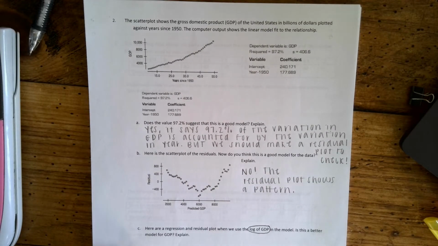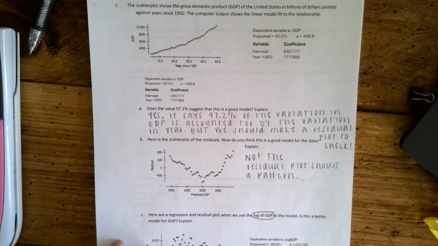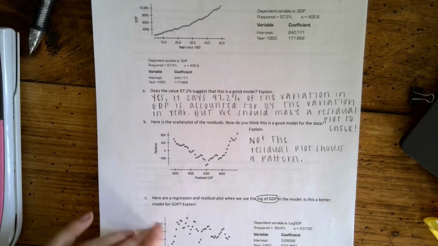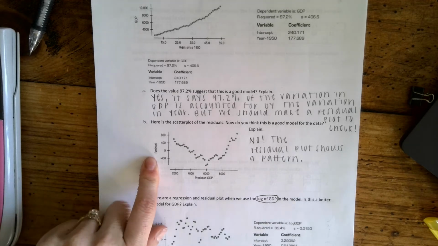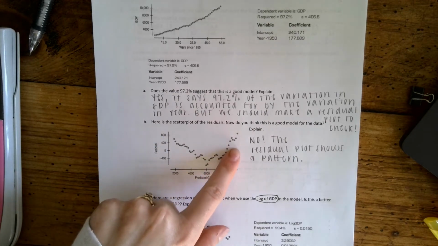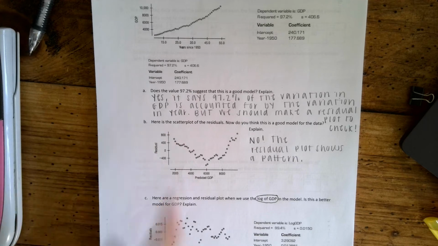In part B, they made a residual plot. They called it a scatter plot of the residuals, which is just a residual plot. Now, do we think this is a good model? No, it should be a definite no. There is a very clear pattern in that residual plot.